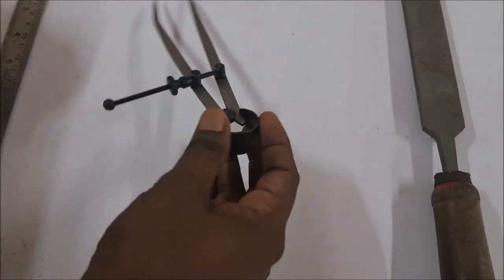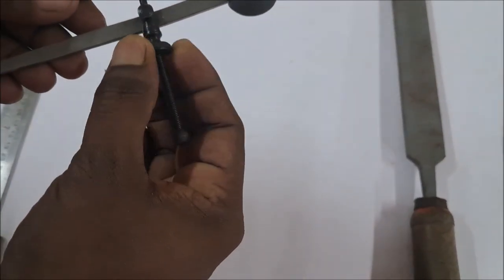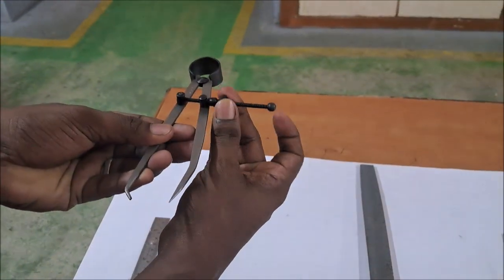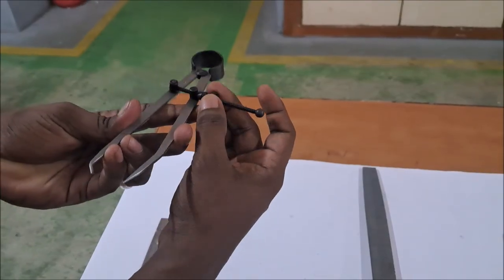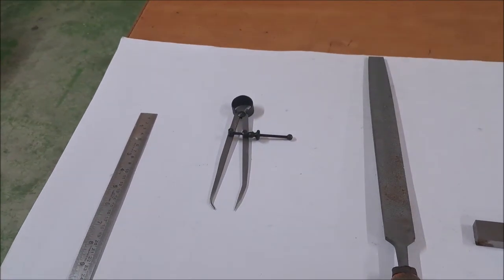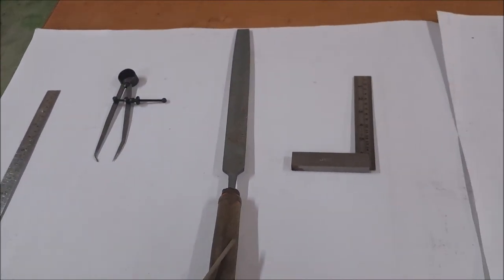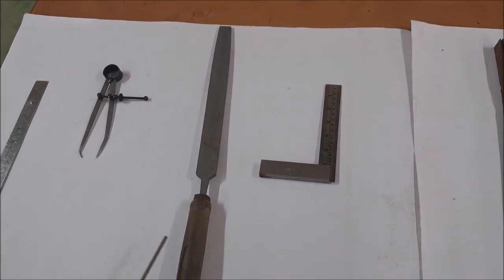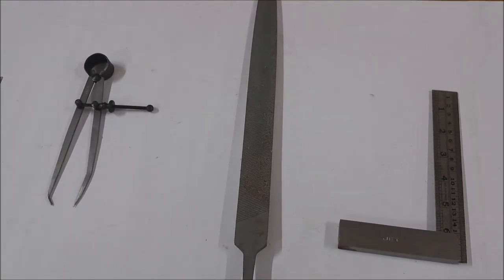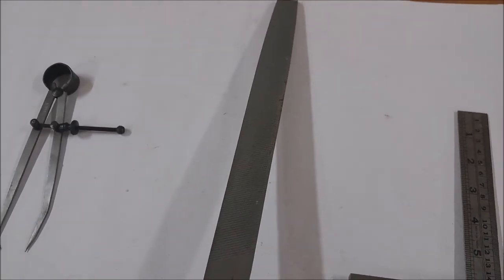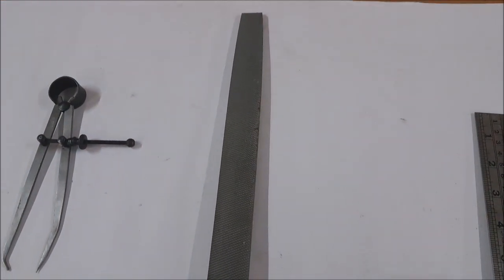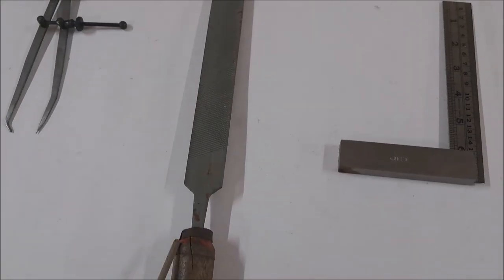This one is adjustable. In the anti-clockwise direction, the jaw will open. You can easily move and tighten it. You can easily draw a line at any dimension with the help of the Jenny caliper. Next, this one is a 12-inch flat file. When using the flat file, the surface of your workpiece will be rough, so we use the 12-inch flat file to make the surface smooth. That is the purpose of the flat file.